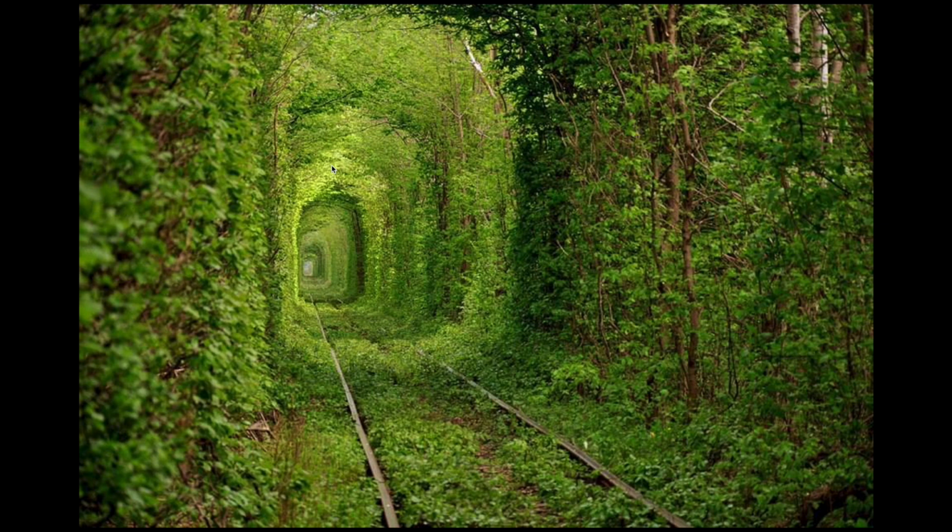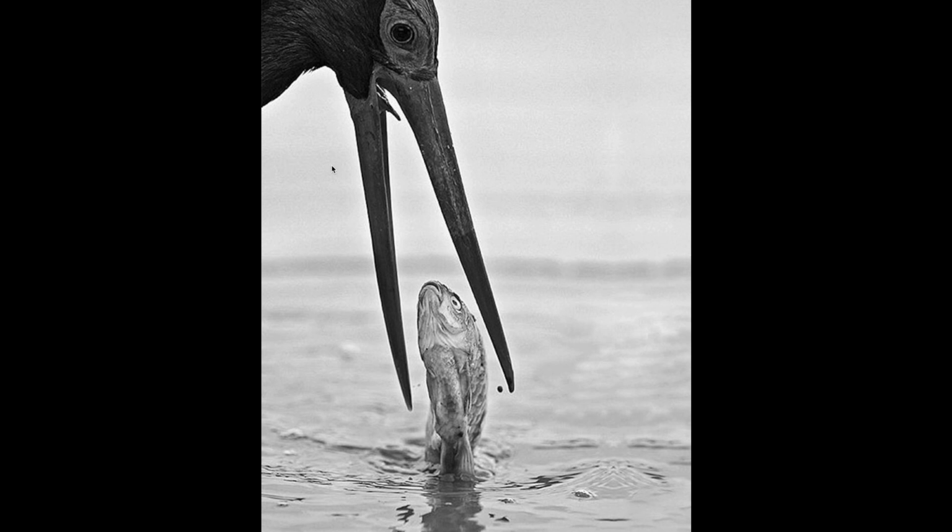But as I said before, you can have more than one compositional element in one frame. What other compositional elements do you see in this photograph? Even here, the stork capturing the fish, the leading lines leading us to the fish from the beak. We also have leading looks.